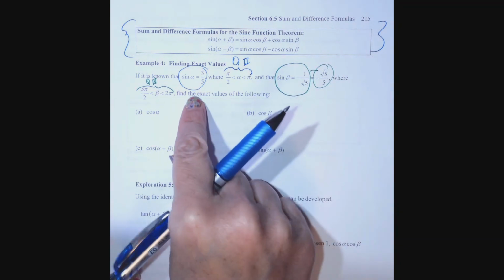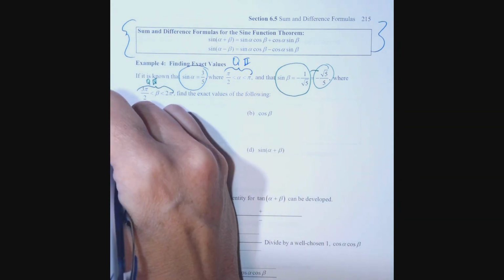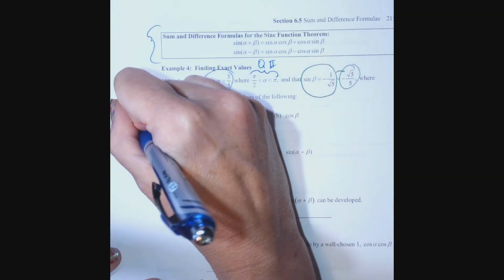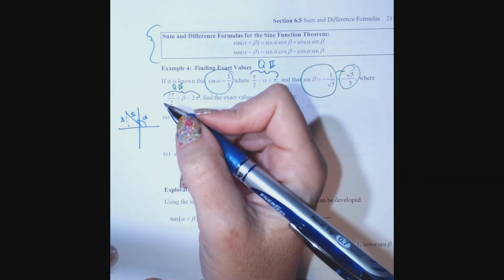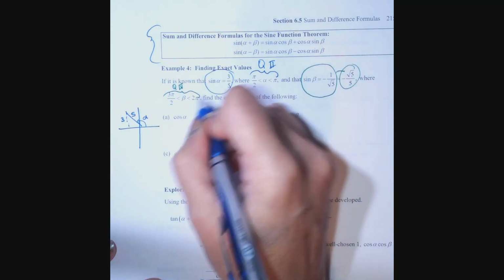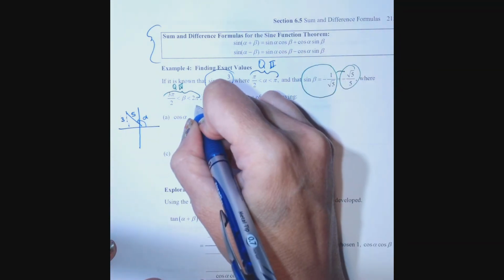Okay, our first angle, alpha. Let's sketch it into the correct quadrant. It's in quadrant 2. Sine is 3/5, so y is 3, r is 5, and we need x, right? We know y and we know r from our sine function value. So we need x, and we know that x is going to be negative because we're in quadrant 2. That's why that absolutely matters.